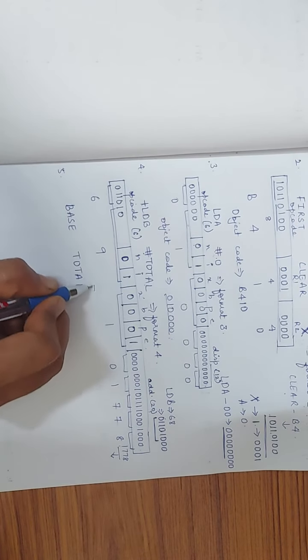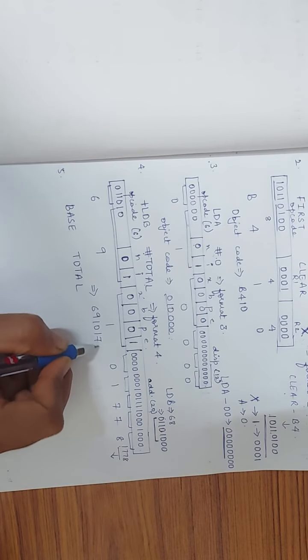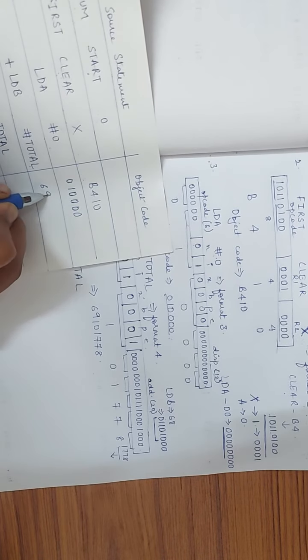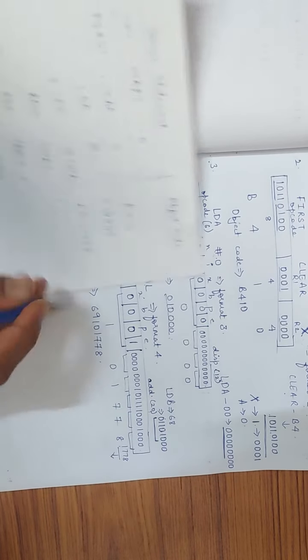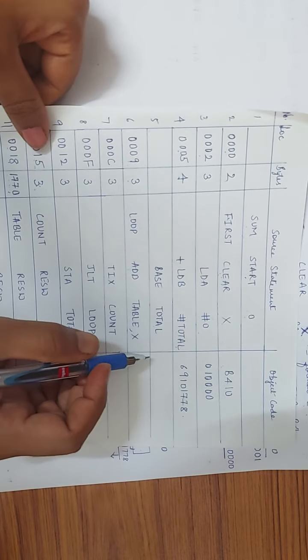What is the object code? The object code now is 69101788. So this we are going to fill up in our entry for this location. It is 69101788. Okay, this is how we are going to generate the object code for each statement.